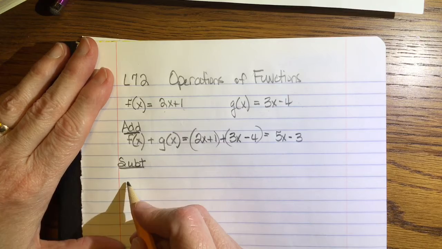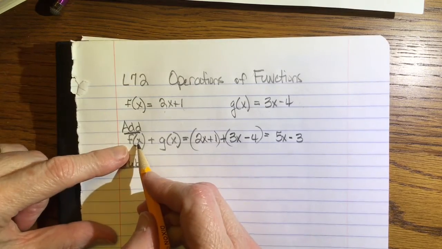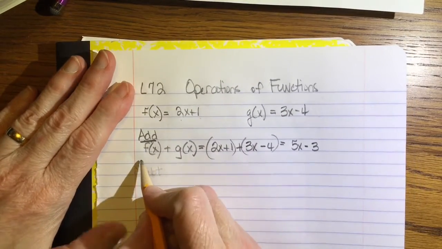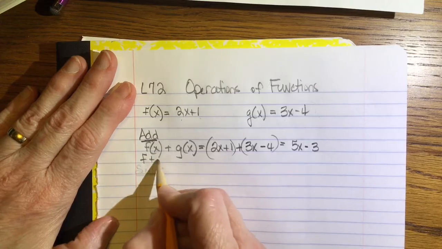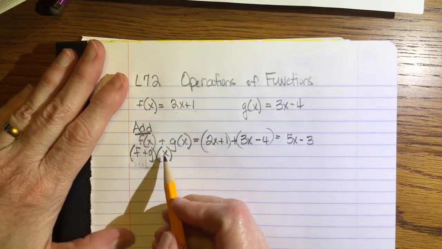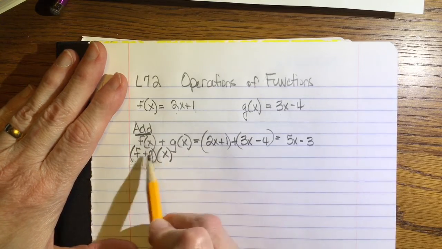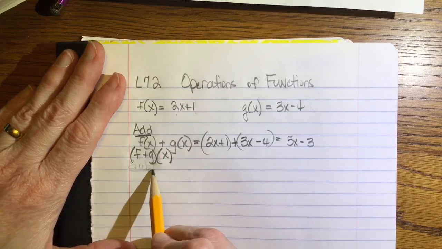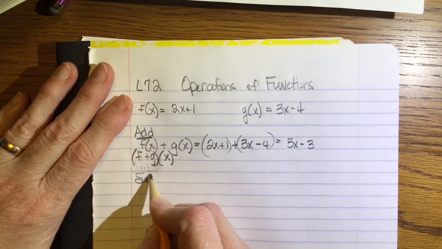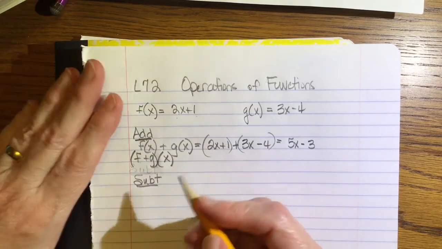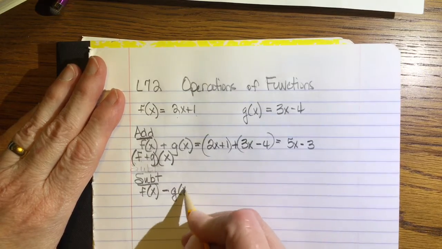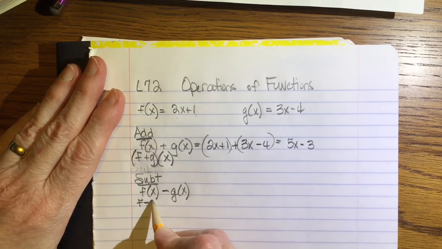Let's take these and, oh, I didn't show you the other way they can write them. Let me erase this. You may see it written like this, f plus g of x, and I think they usually put that one in parentheses. So f of x plus g of x is like f plus g of x, same setup as you're working through them. And then subtracting, which we know is not commutative, so we have to be careful. It can be f of x minus g of x. It could be f minus g of x.